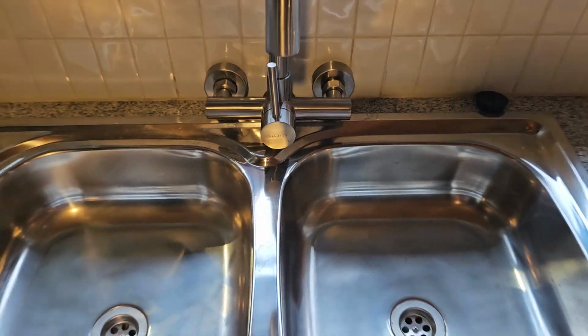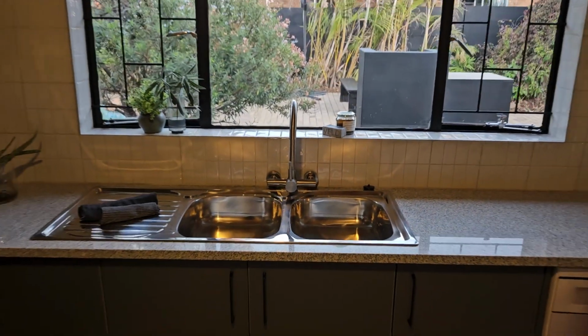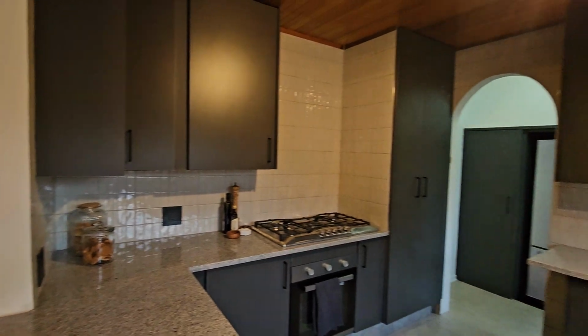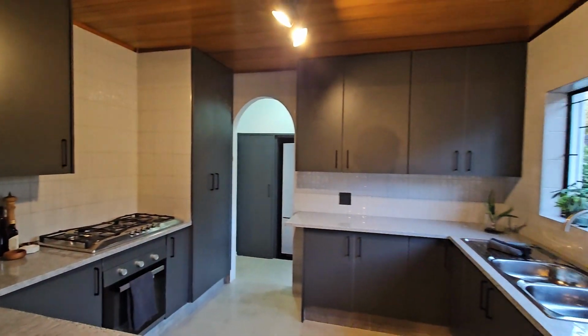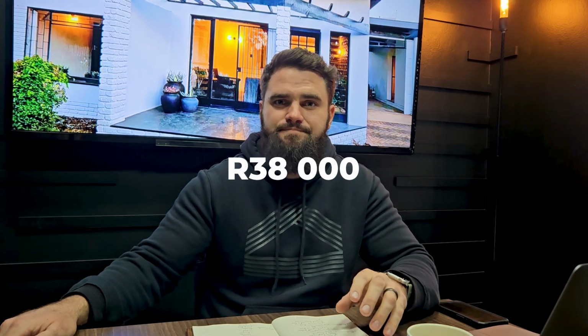If you look at all the pictures, you won't know that it's one being reused. But that is totally dependent on what you have on site. So that is why a good thorough inspection beforehand will help you a lot to determine the amount of budget that you will need to allocate to the kitchen. But in total, we spent 38,000 on the kitchen.